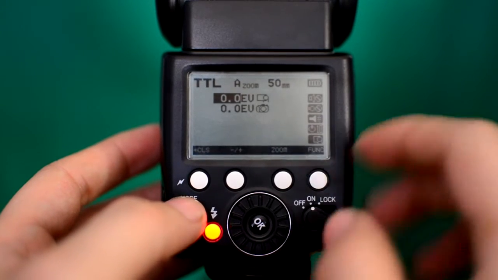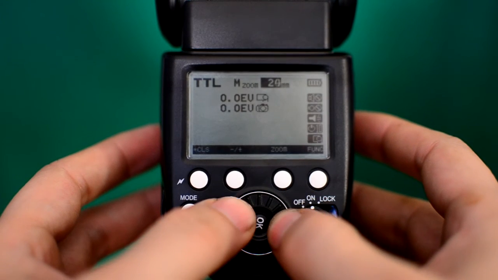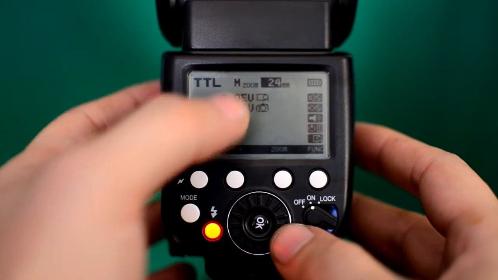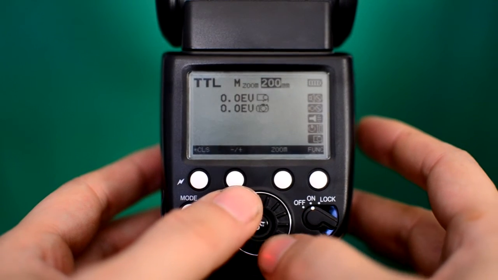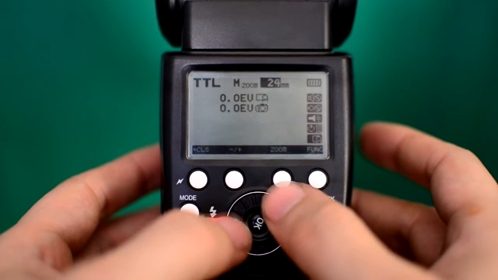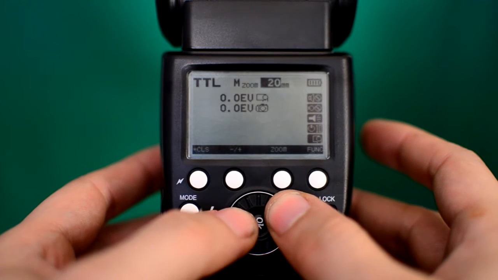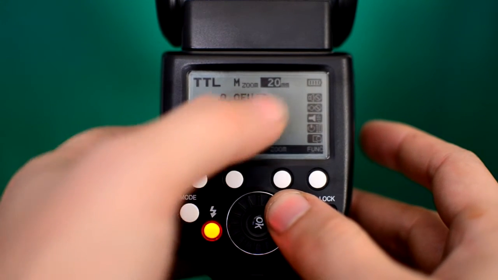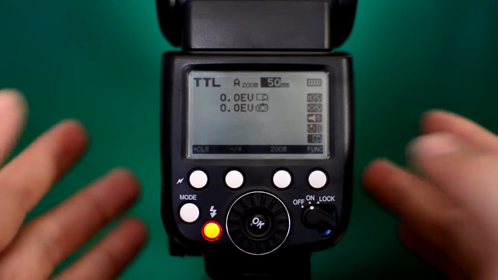Now if we press the zoom button, we've highlighted up here. If we turn to the right, you'll notice that we've now entered into manual zoom mode. We keep going to the right and we go all the way up to 200mm. Bring it back to the left and we're now back on automatic zoom. Turn it to the right in stages and we've now entered manual mode. Turn it back and we've come back into automatic mode.